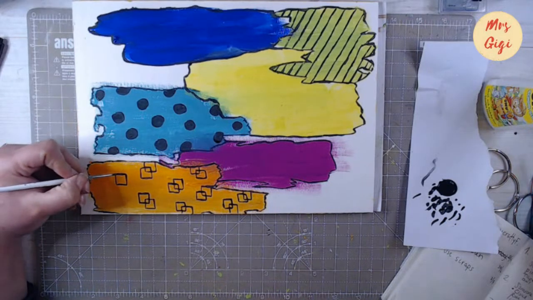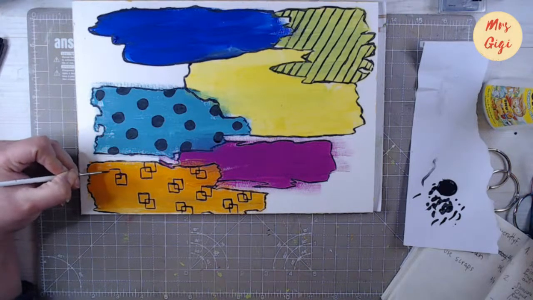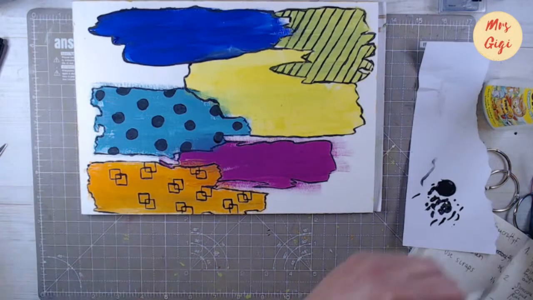Going to make some tags. Oh, I love making tags. I was actually thinking about making a new tag book for this year. Done a couple of those before.